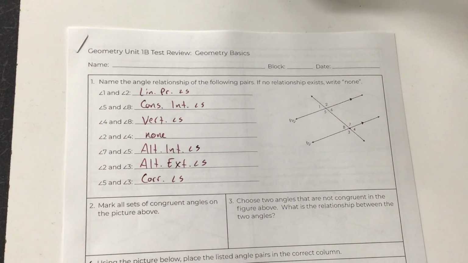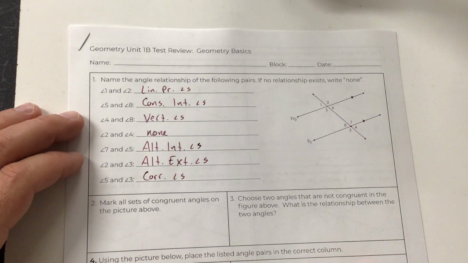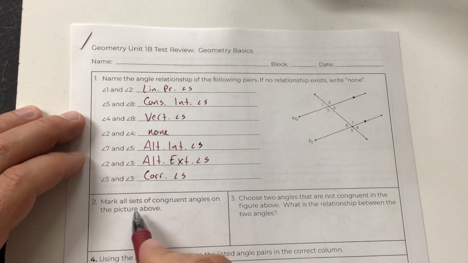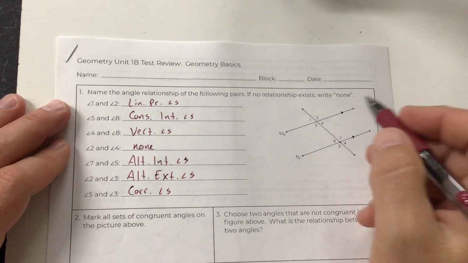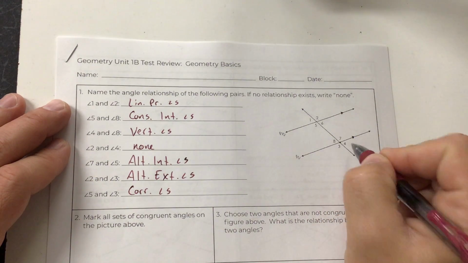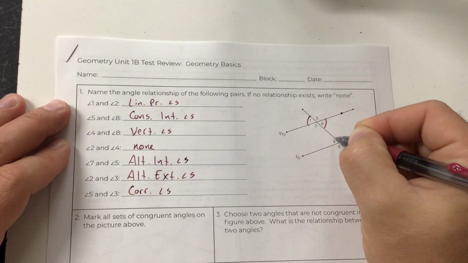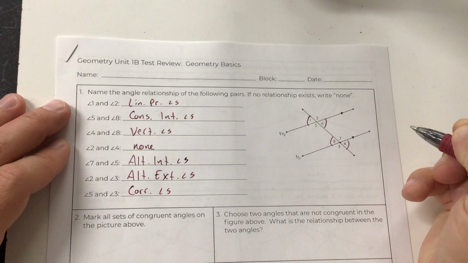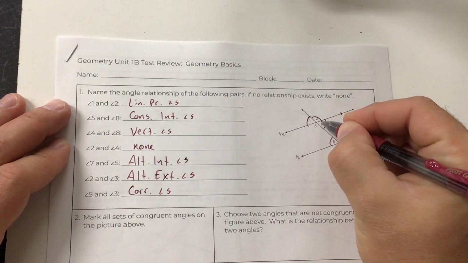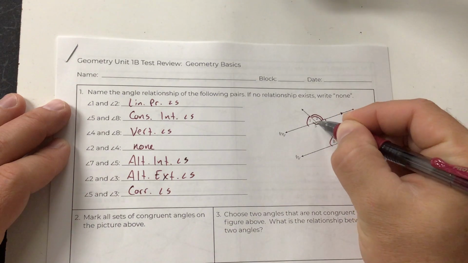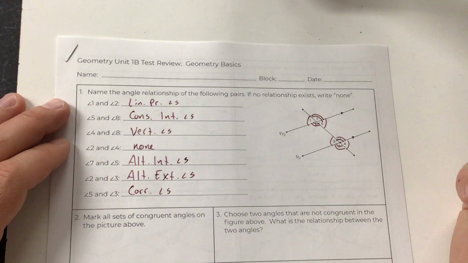Okay, if at any point you need to pause the video to copy things down, then go ahead and pause. Otherwise, I'm going to keep going through. So on number 2, it says to mark all sets of congruent angles on the picture. And so this is also a review of how we mark congruent angles. Well, all of the acute angles have to be congruent. Okay, they're going to end up being the same thing. So I'm going to mark those 2 angles congruent, and they're going to be congruent to these 2 as well. Okay? But the other sets of angles, the obtuse angles, are also congruent, so I'm going to use a different marking, a double line, for all of those. So those are all congruent angles.